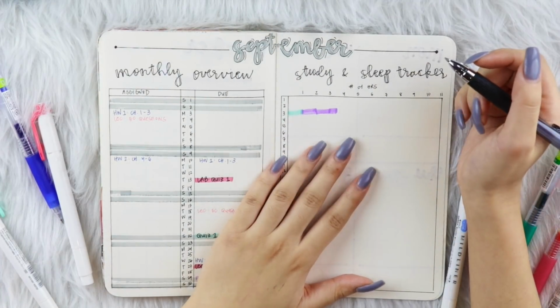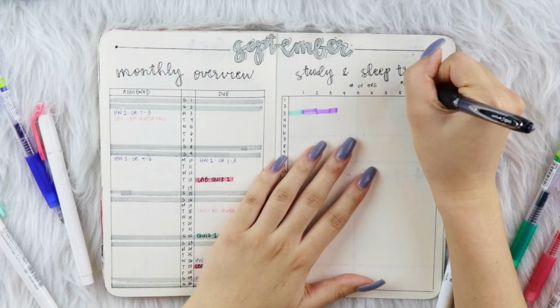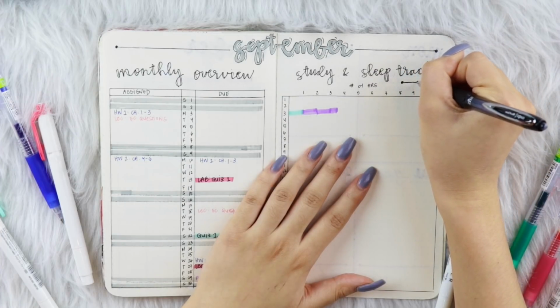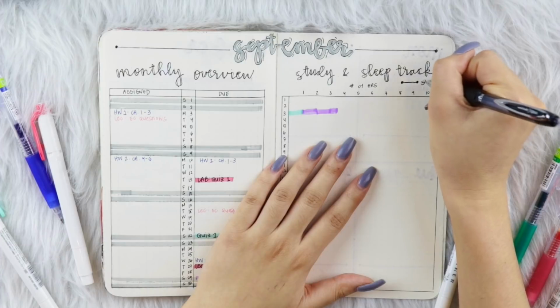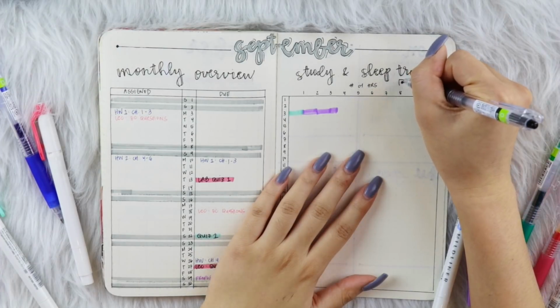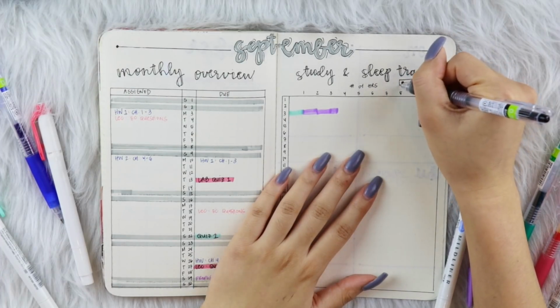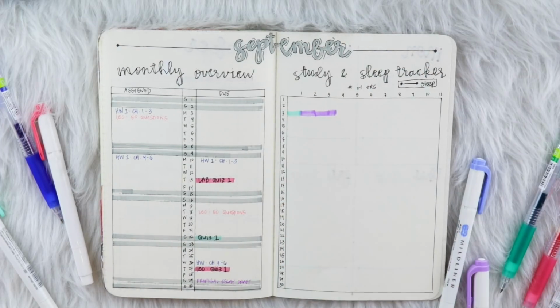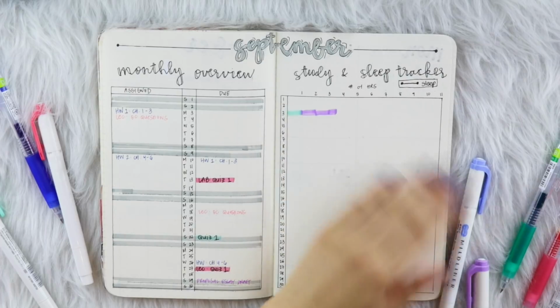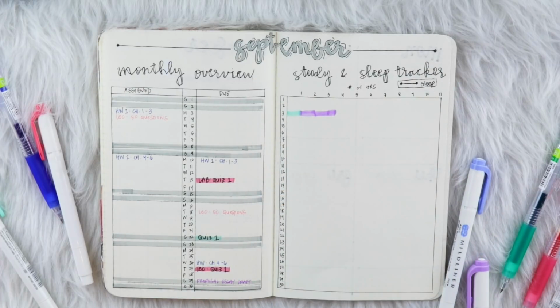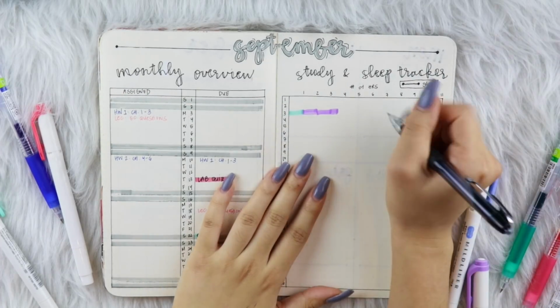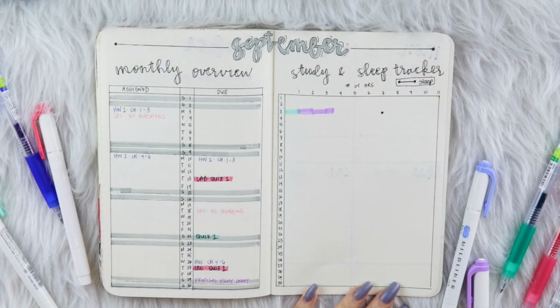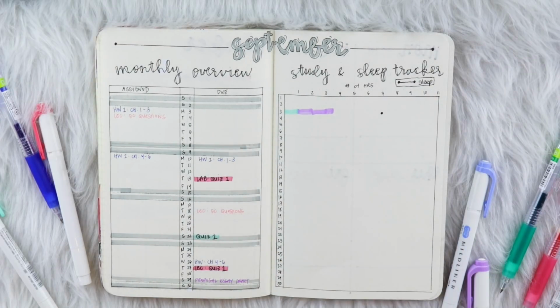Since I use this as my sleep tracker as well, I'm just going to make a little key right here and say that this black means sleep. Since we already know what the colors for each class are, we don't have to write that down. That is all on the first page, but we don't have anything for sleep yet, and I'm going to make it black. This is by the number of hours, so let's say we slept for 7 hours. I am going to dot this here. And obviously, if you're not filling up these pages, then maybe you should be studying a little bit more.